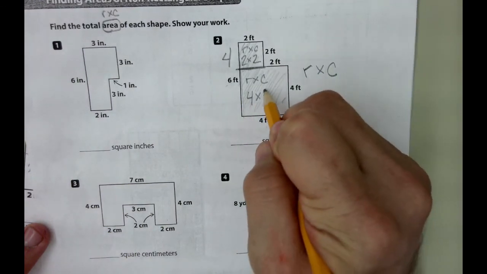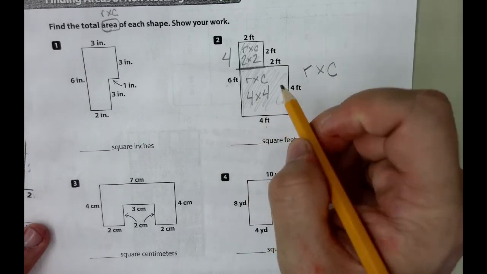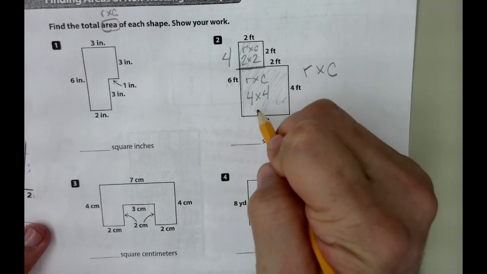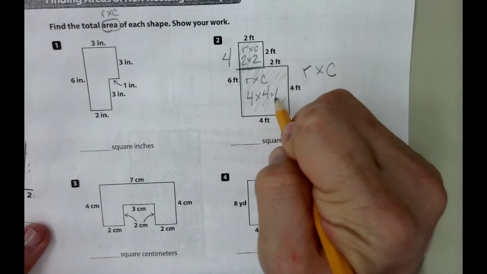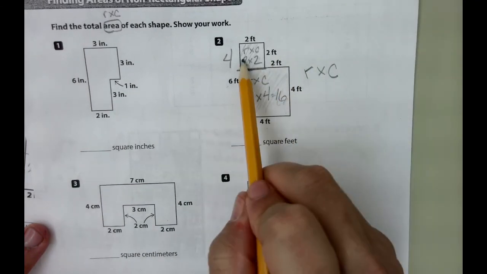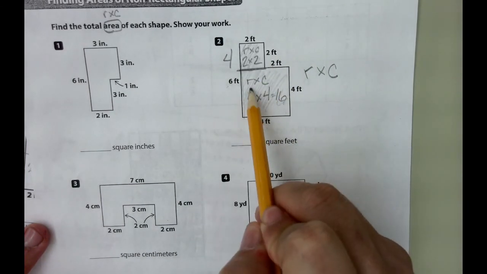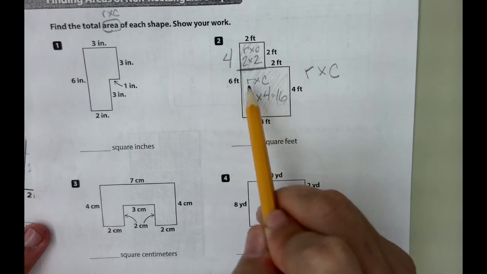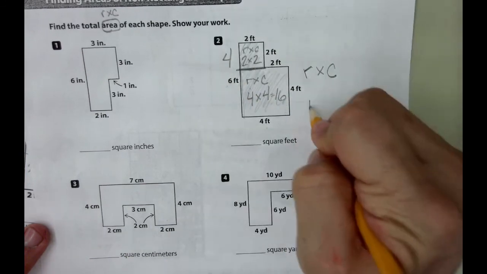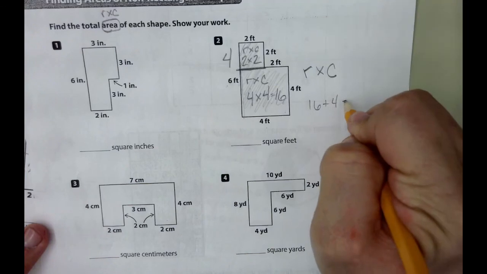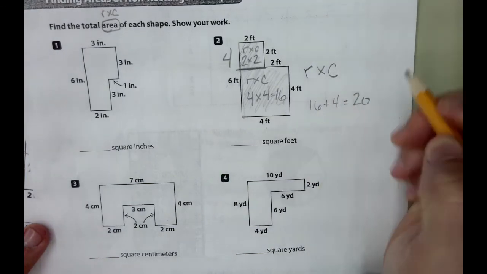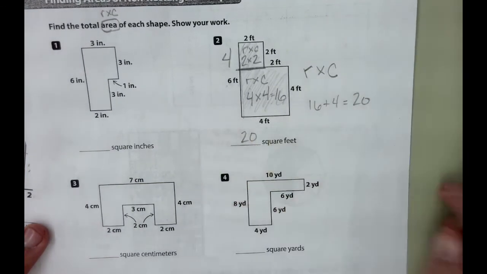So it's 4 times 4, which is another square. 4 times 4 is 16. And now I have the area for this square and the area for this square. And I have to add them up. 16 plus 4 equals 20. 20 square feet.